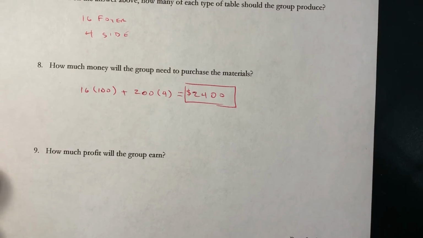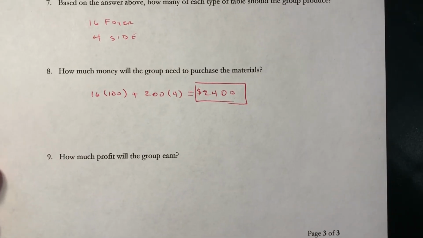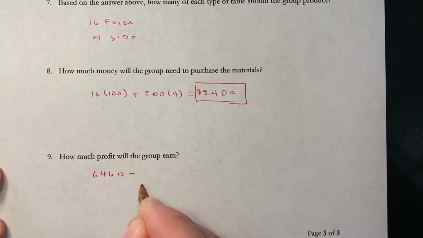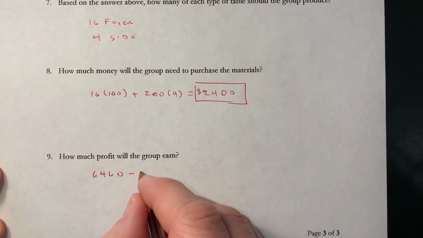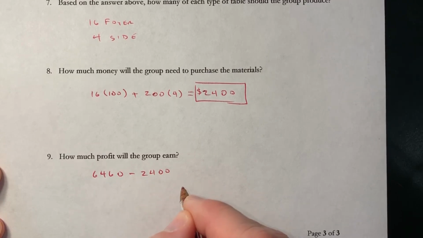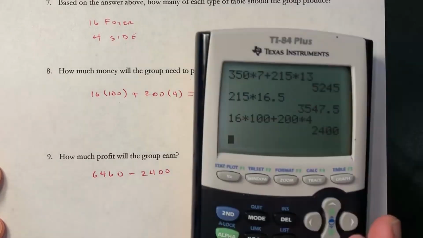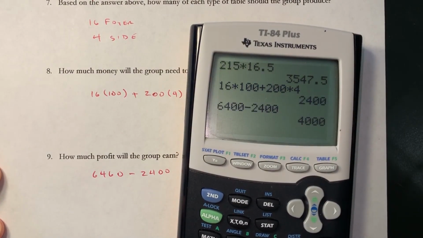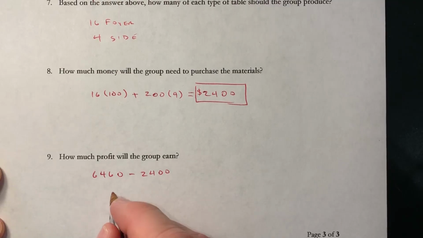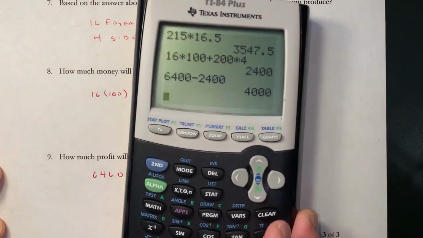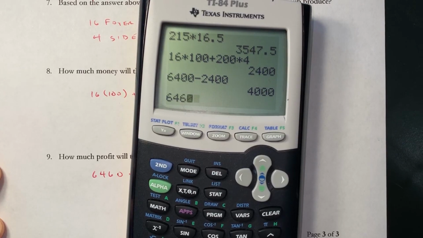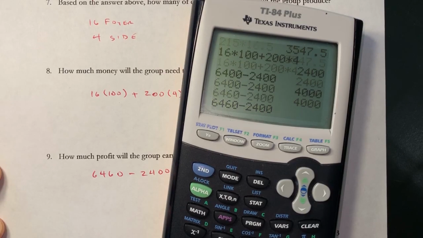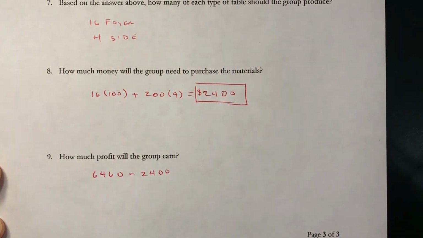So the last question is, what will their profit be? So their income on these tables was $6,460. Subtract the cost of materials, $2,400. So $6,400 minus $2,400 is $4,000. I didn't put in that number correctly, did I? So that would be $6,460 minus $2,400. So their profit is going to be $4,060.